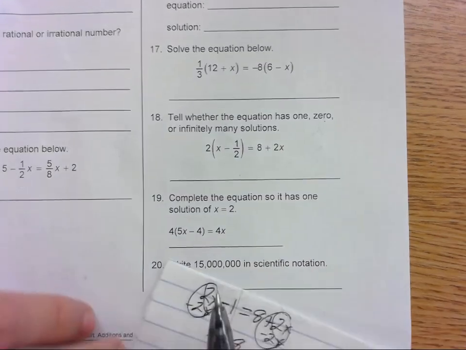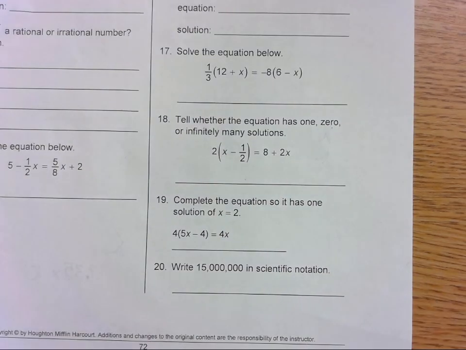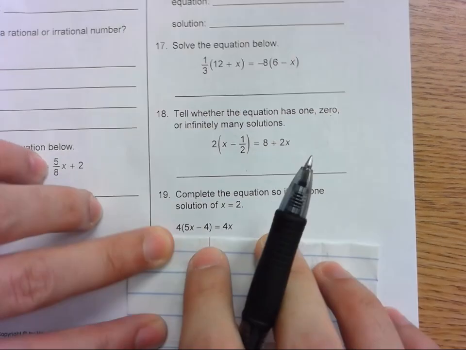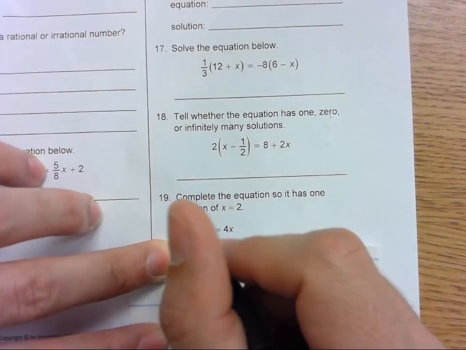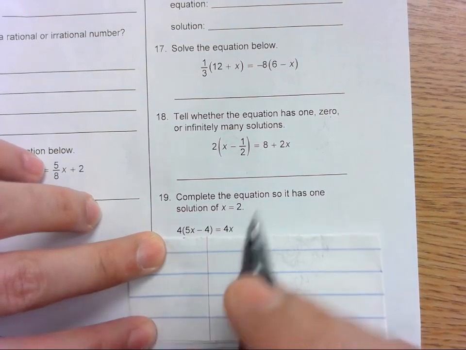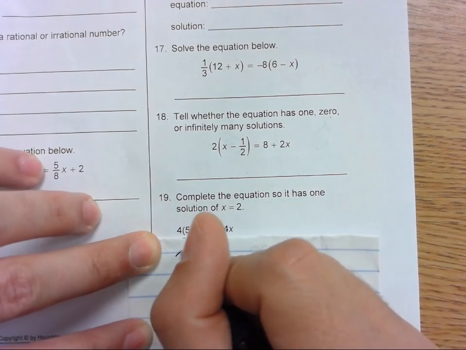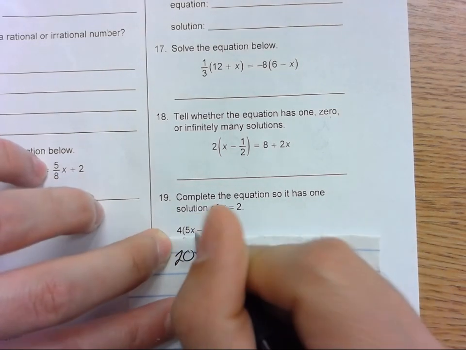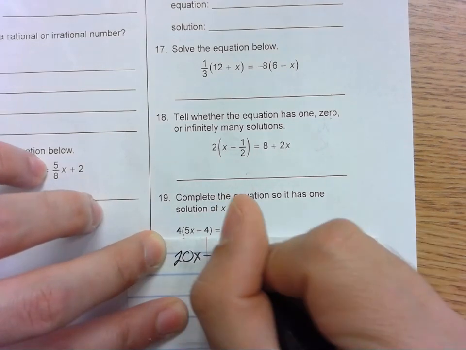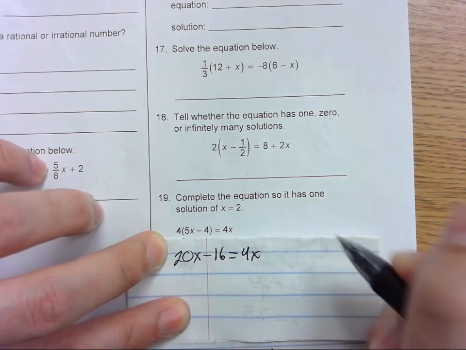19, complete the equation so it has a solution of x equals 2. All right, so let's look at this one. Let's solve it. If we distribute this, we get 20x minus 4 times 4 is 16, equals 4x.